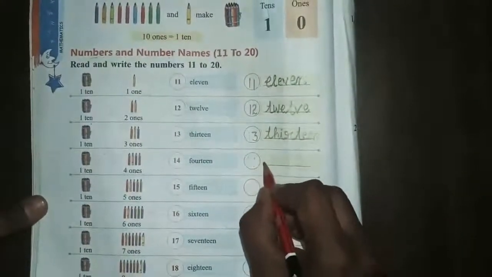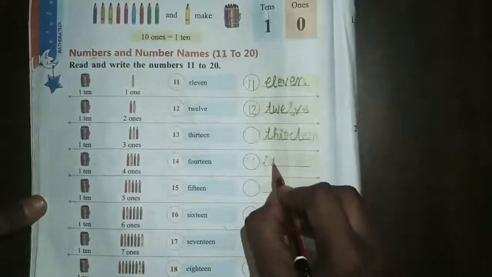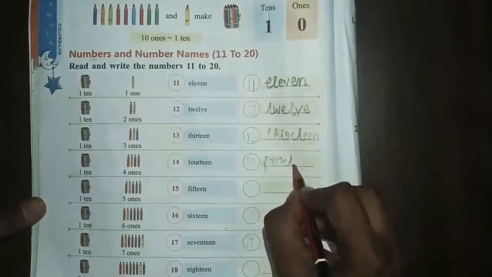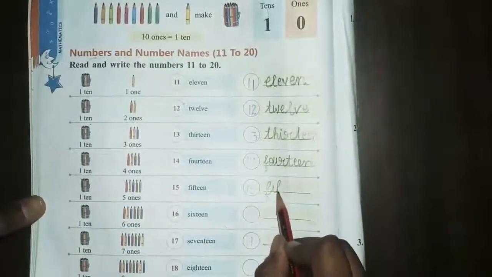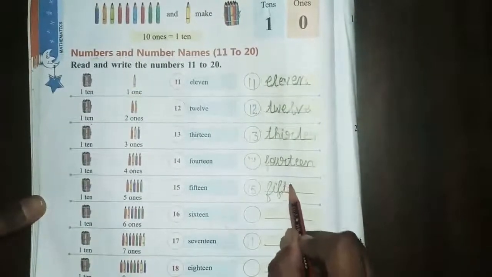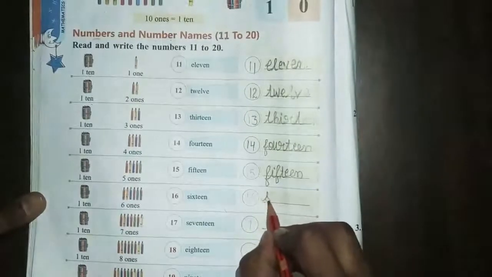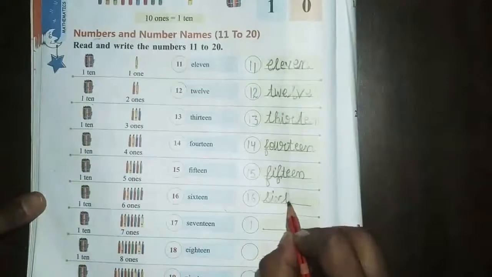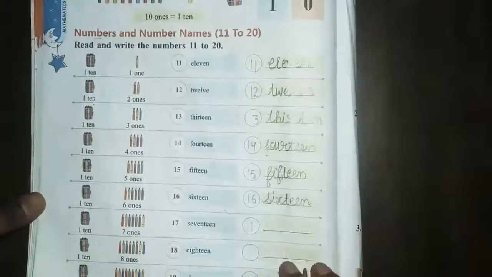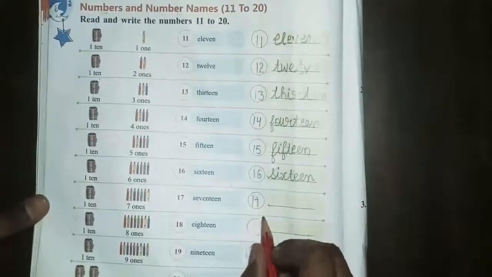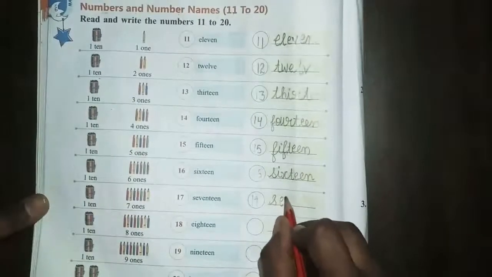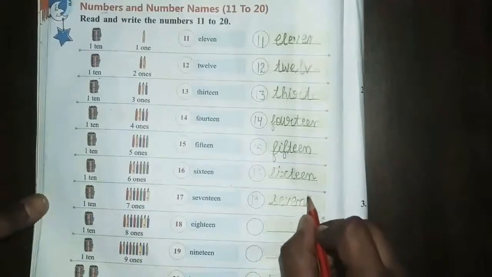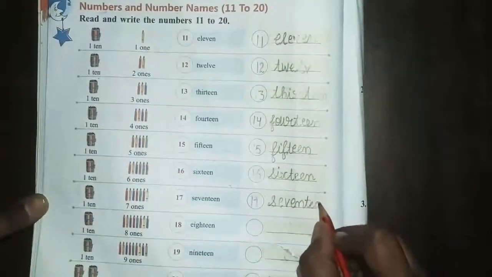10 and 4 is 14. F-O-U-R-T-E-E-N, 14. 10 and 5 is 15. F-I-F-T-E-E-N, 15. 10 and 6 is 16. S-I-X-T-E-E-N, 16. 10 and 7 is 17. S-E-V-E-N-T-E-E-N, 17.